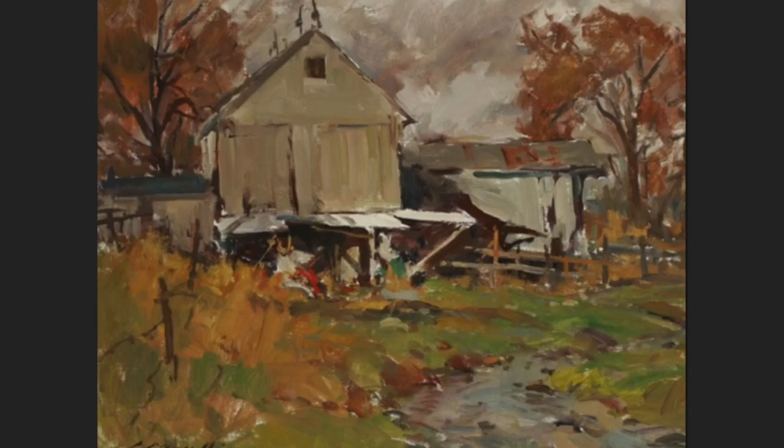And I don't know if this is oil or acrylic. He switched to acrylic later in his life. I think he had some problems with the oils. But he used them pretty much the same as the oils. And a big proponent of pattern and design, designing your paintings so that they work abstractly first.